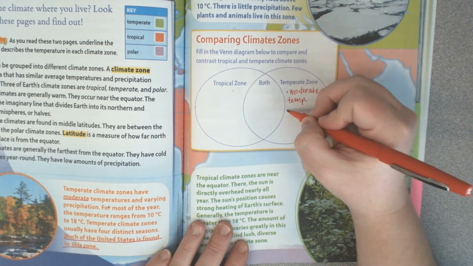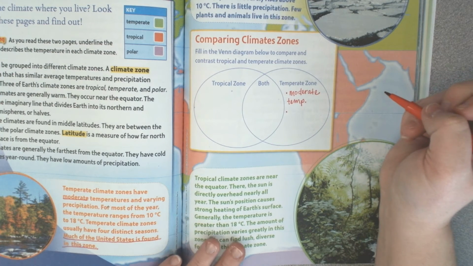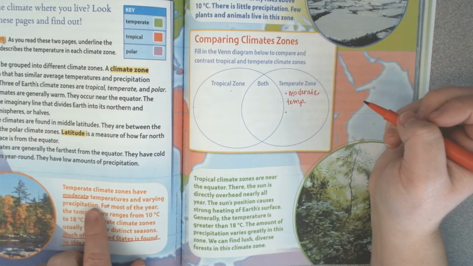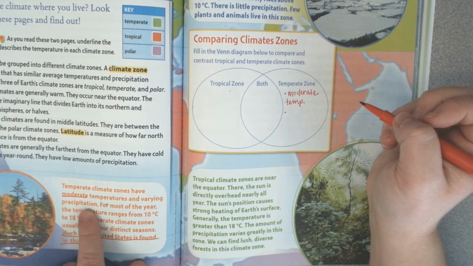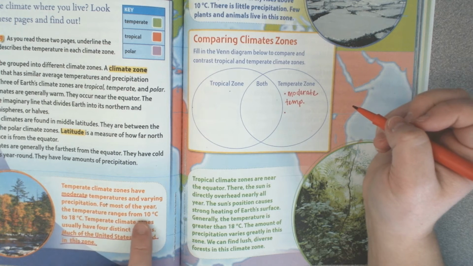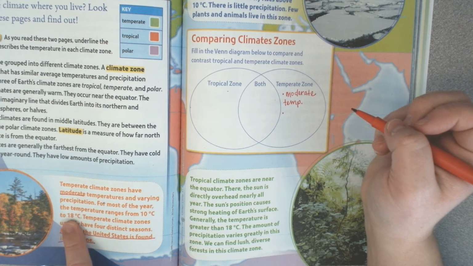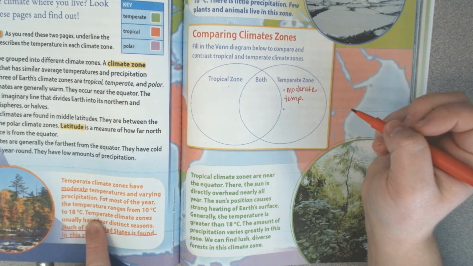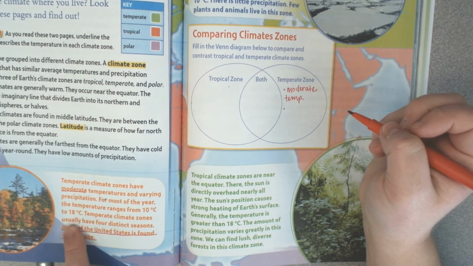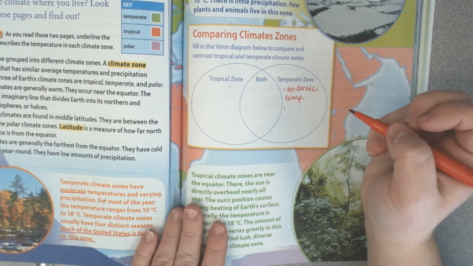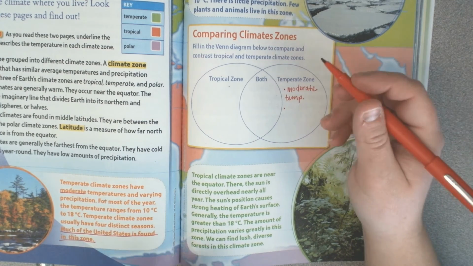Here we'll do little bullet points, okay? We could also put varying precipitation. For the most of the year, I don't think we need to necessarily put the temperatures that it ranges from. Let's see, temperate climate zones usually have 4 distinct seasons. Okay, so we have 4 seasons.